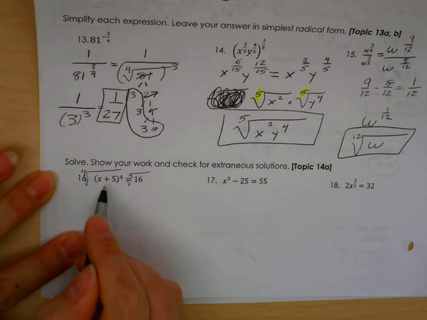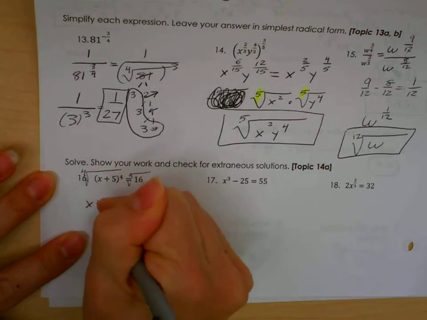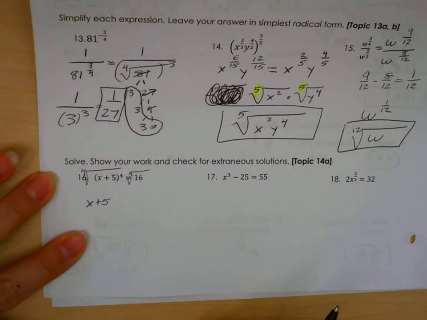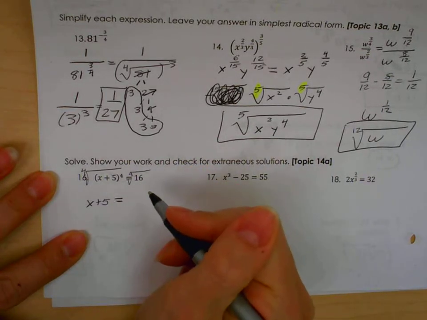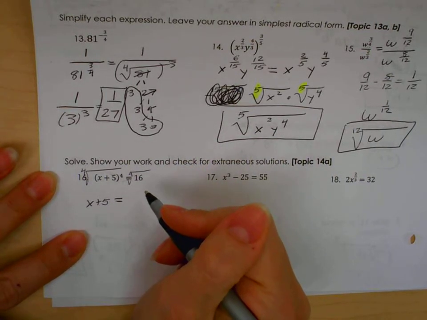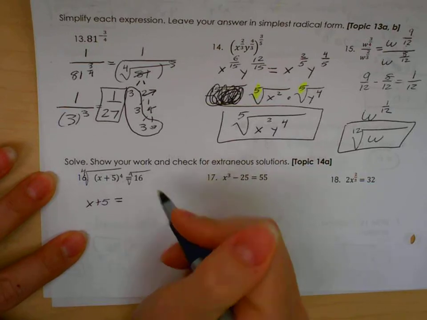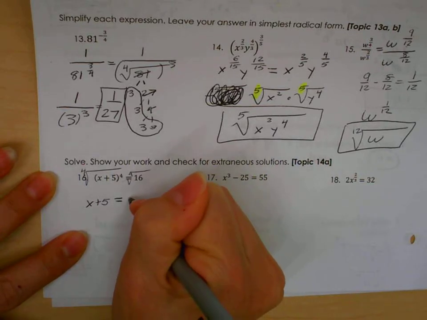When I take the fourth root of this, I just get x plus 5, right? Because x plus 5 to the fourth is x plus 5 times x plus 5 times x plus 5 times x plus 5, 4 times. And when I take the fourth root of 16, I get 2. It's actually a perfect fourth root.